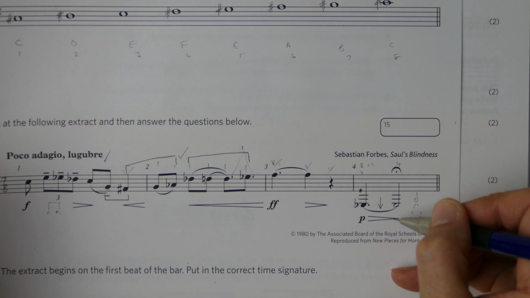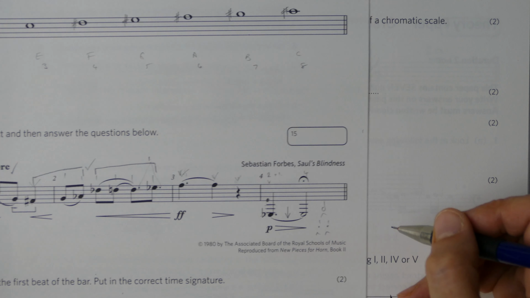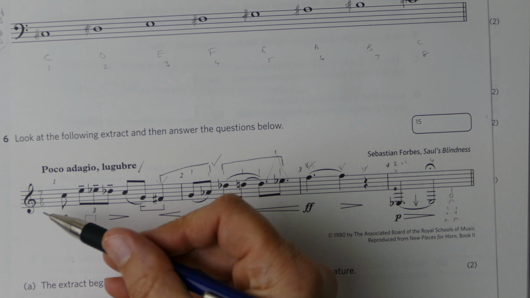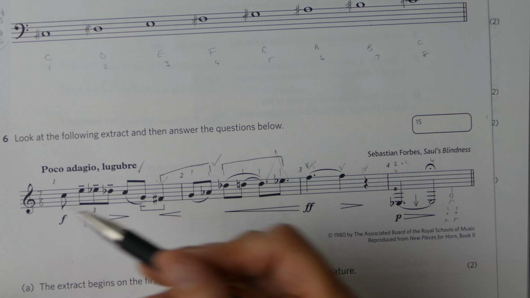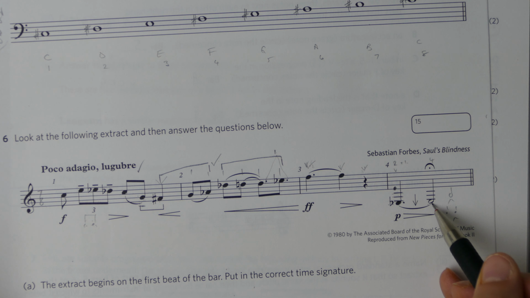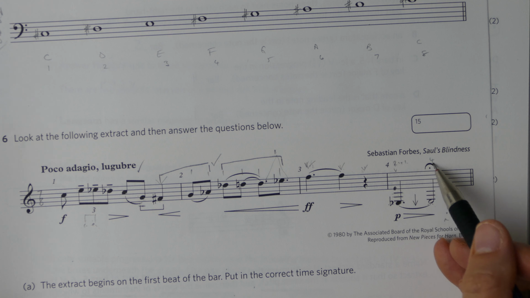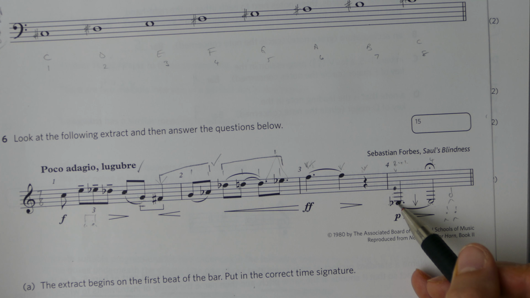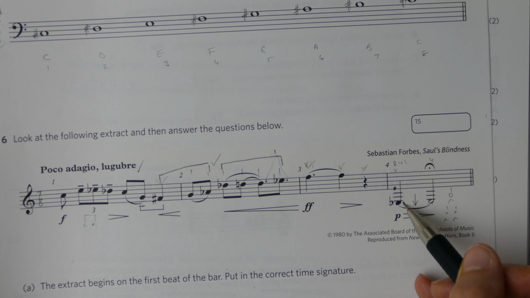So I'm going to just work out how many. We know that we're counting in quaver beats here, so it's going to be an uneven number. We know that there are 7 quaver beats here because we've already worked that out before. 1, 2, 3, 4, 5, 6, 7 quaver beats or 7/8 notes.